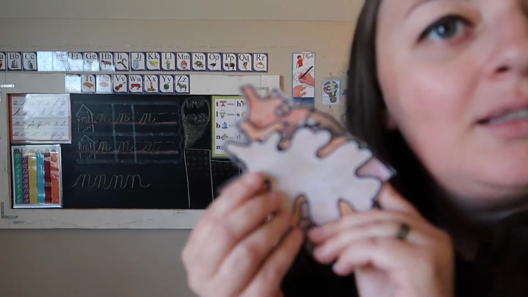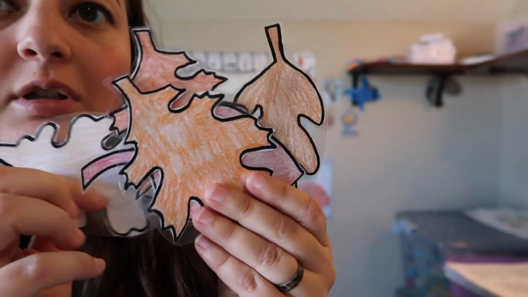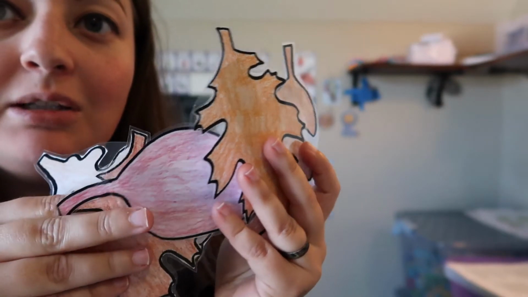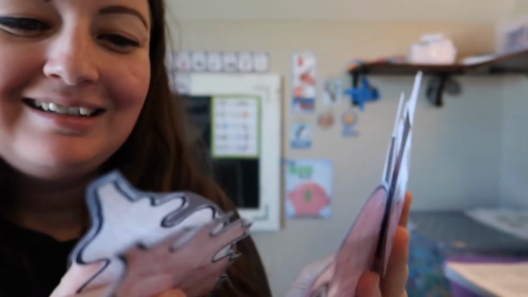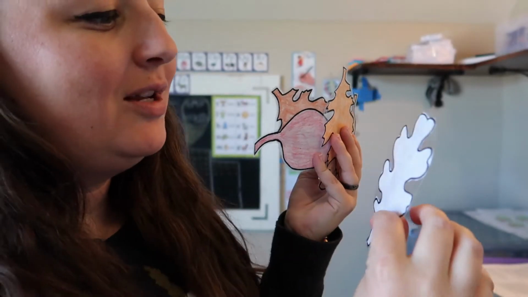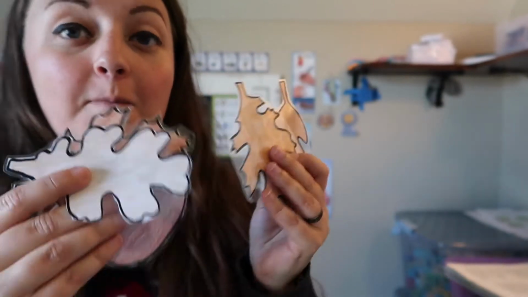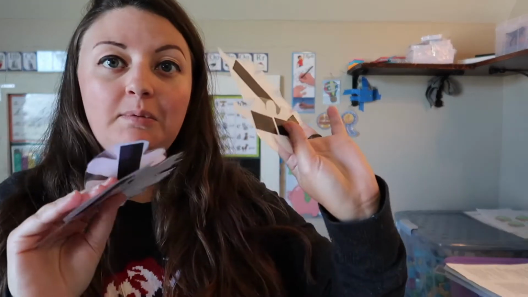This, for some reason, the lighting makes it look green, but it's brown. I know I have such awesome coloring. So, I don't know. This one looks, it's brown, and it looks more brown in person. I guess I probably should have colored it darker. But, these are the leaves. On most of them, I have them magnetized on the back.